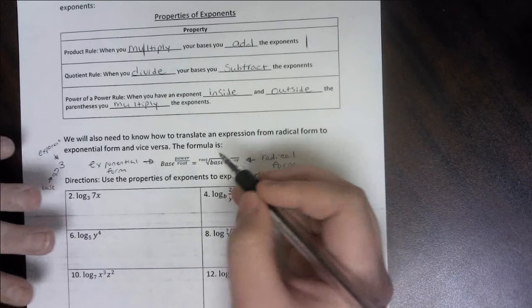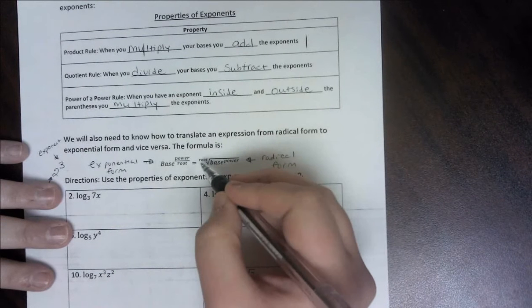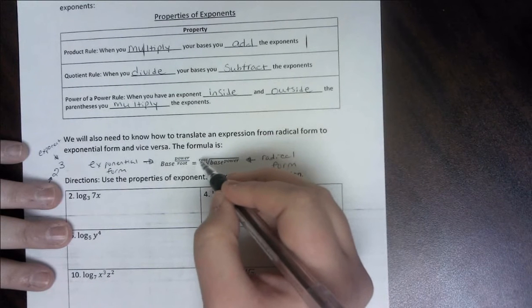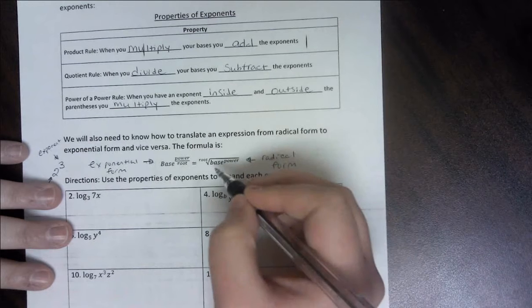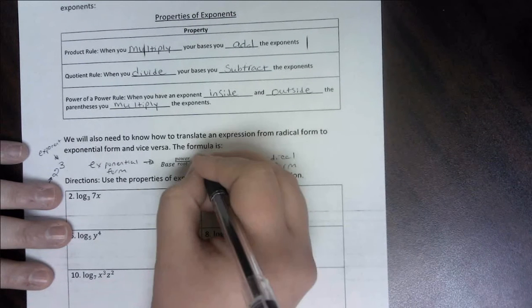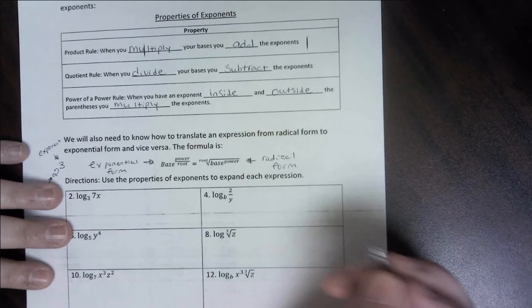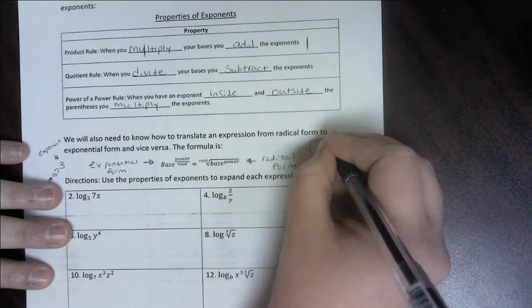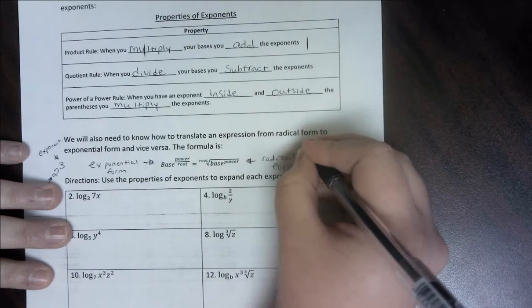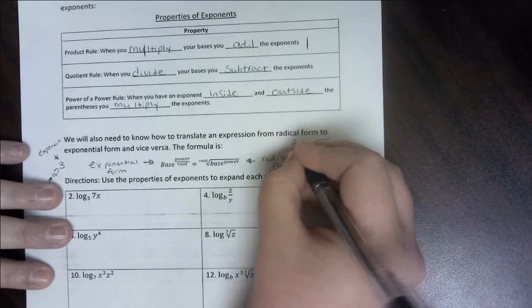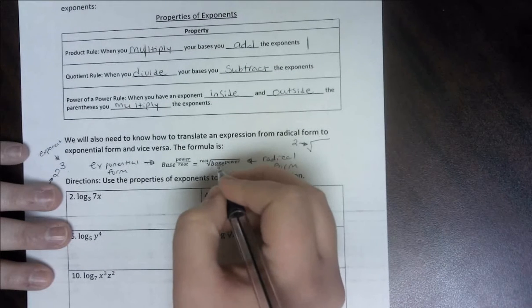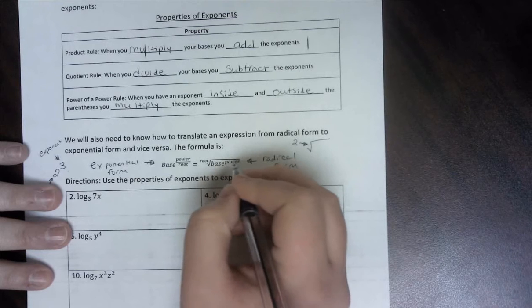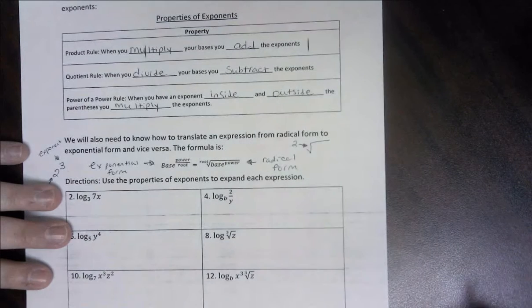So here, radical form, in this little crease of the radical here, we've got the root. That's another word that we also use, index. Index is this number here. And if it's not written, it is an understood 2. So if I just had this symbol right here, that crease would have an understood 2. Our base would be right here, and then the power is going to be the exponent of that base. All right, so let's go ahead and dive on in here.